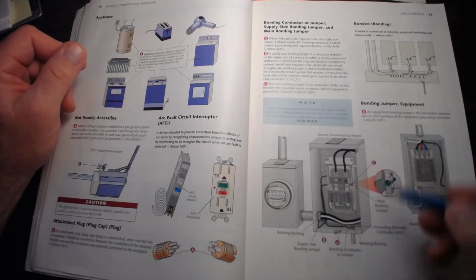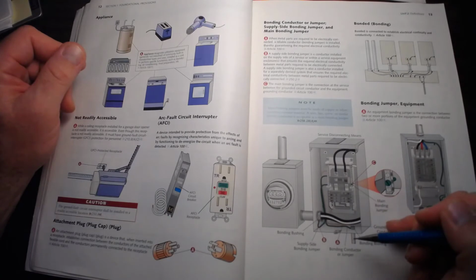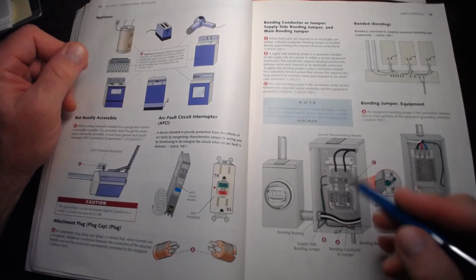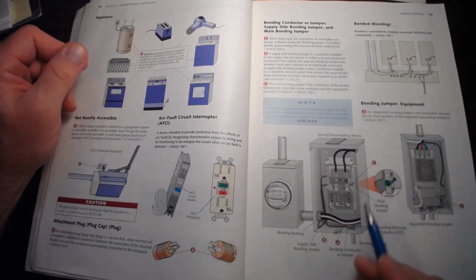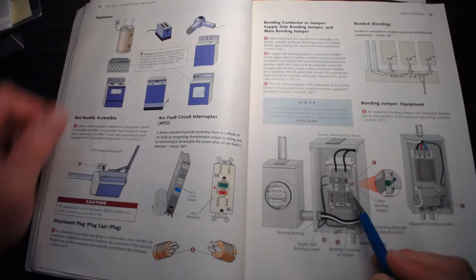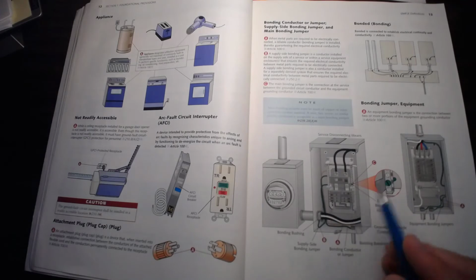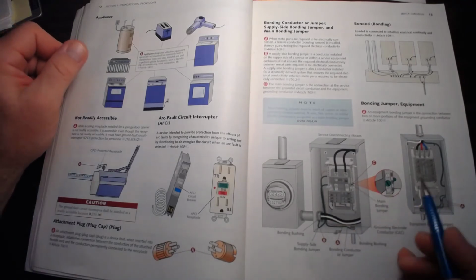Now the intention of all this is to trip a breaker as fast as possible. We want to make sure that the breaker trips and that we can return fault current to the panel in order to trip the breaker. Without all of this, you wouldn't trip a breaker.